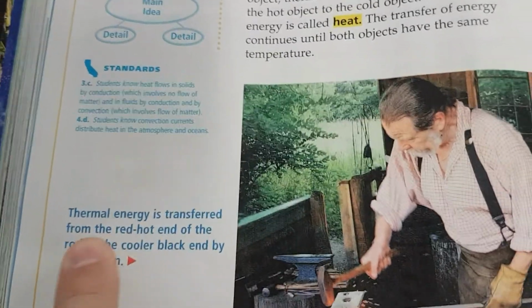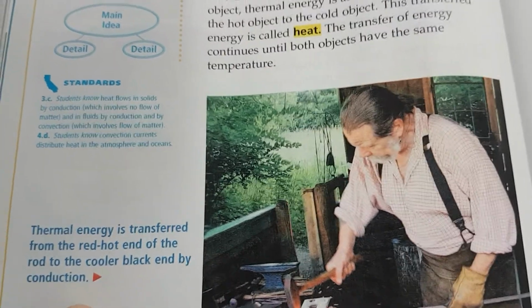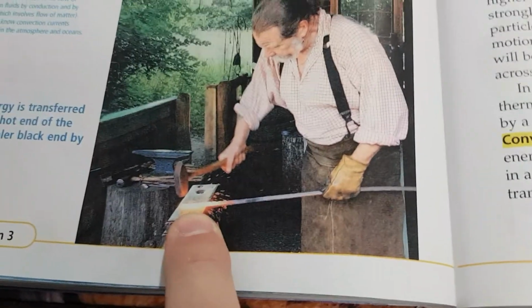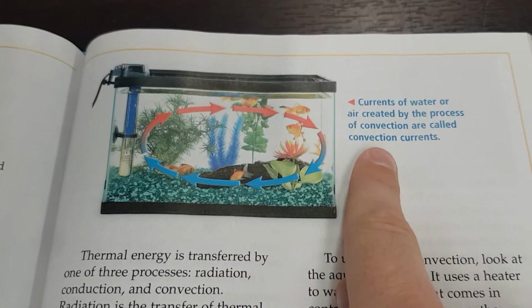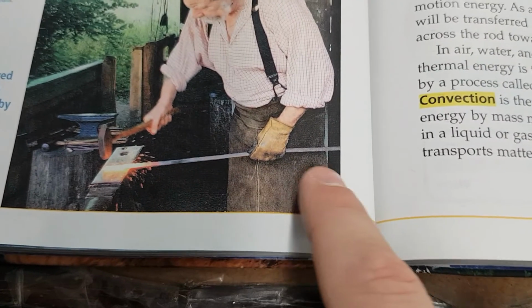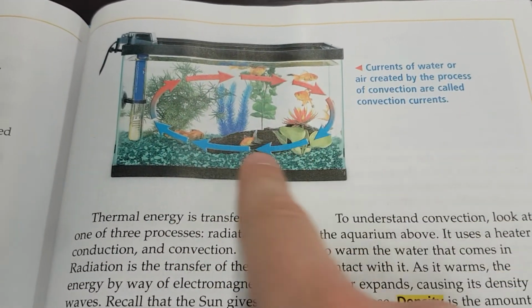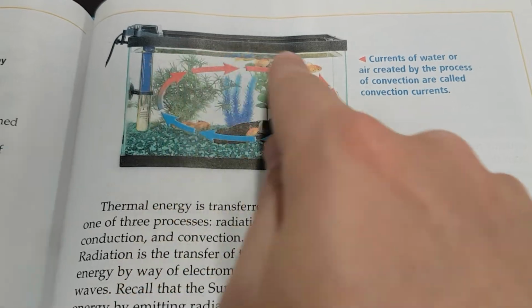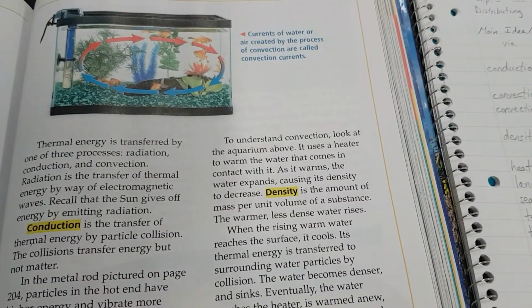Thermal energy is transferred from the red-hot end of the rod to the cooler black end by conduction. Okay, so here's an example of conduction. Here's an example of convection. Two different processes. Energy transferring, but the particles are not moving with it. Here you have mass movement or matter movement. The water is literally moving and swirling in the tank. Or the air is blowing in the classroom from fans.